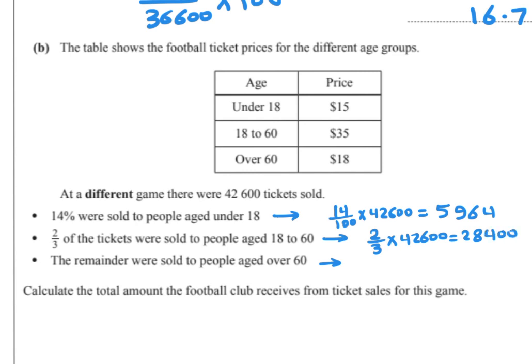To find the remainder, you have to subtract 42,600 minus both 5,964 plus 28,400 equals 8,236.